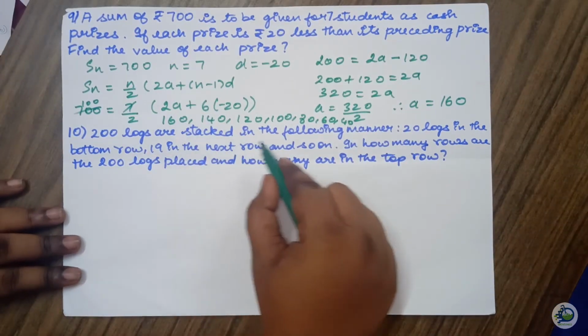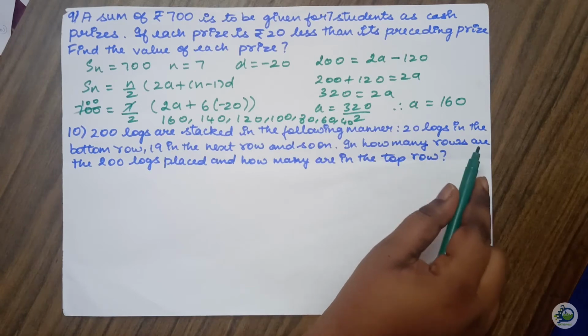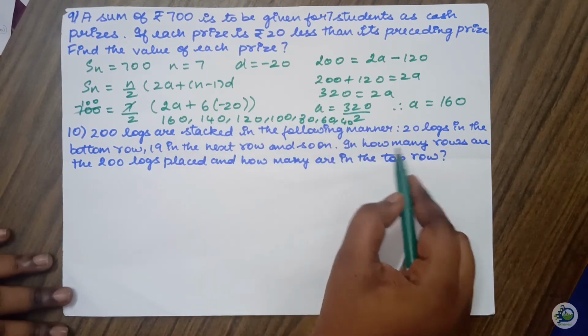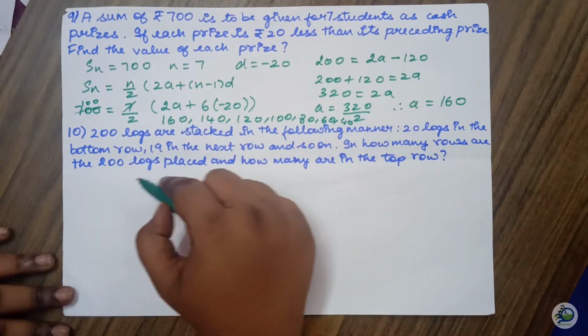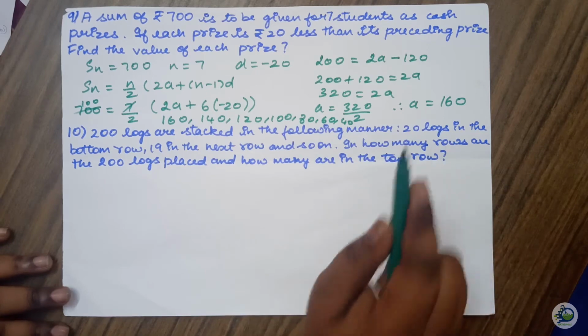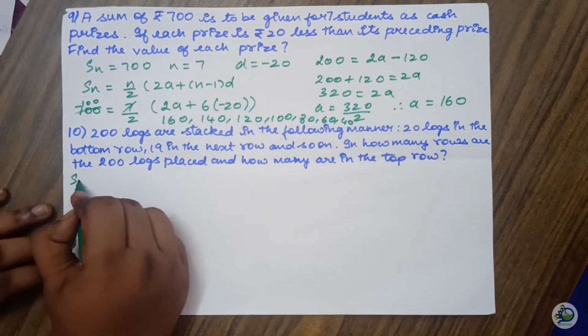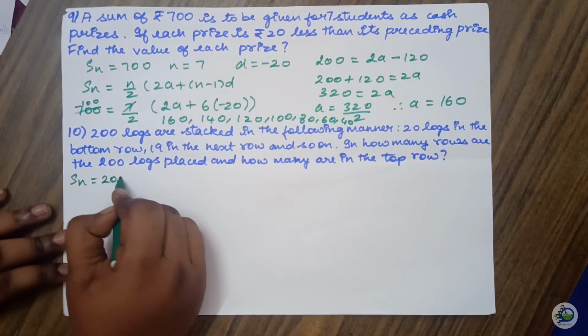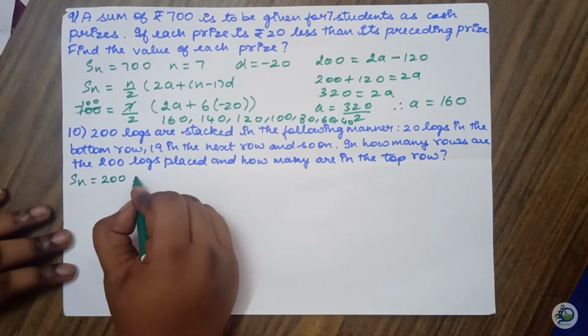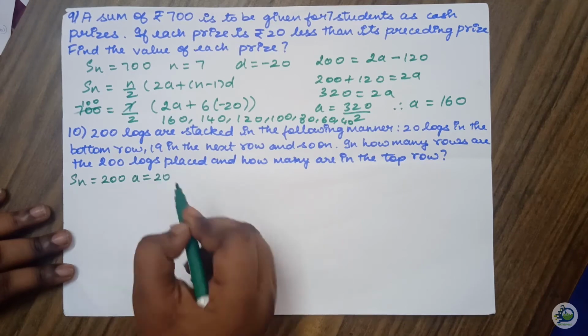200 logs are stacked in the following manner: 20 logs in the bottom row, 19 in the next row and so on. In how many rows are the 200 logs placed and how many are in the top row? So a sum of 200 logs is there. So Sn is equal to 200. In the first row they have arranged 20 logs. So a should be equal to 20.